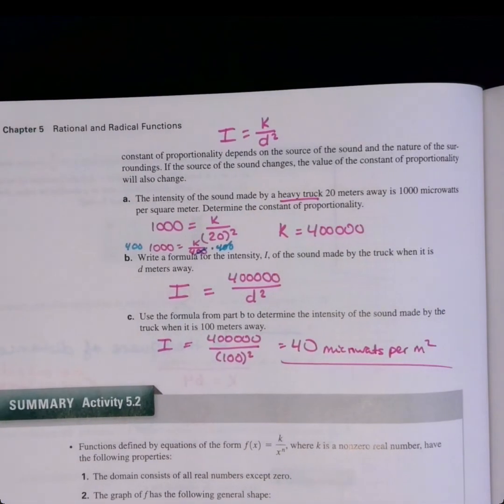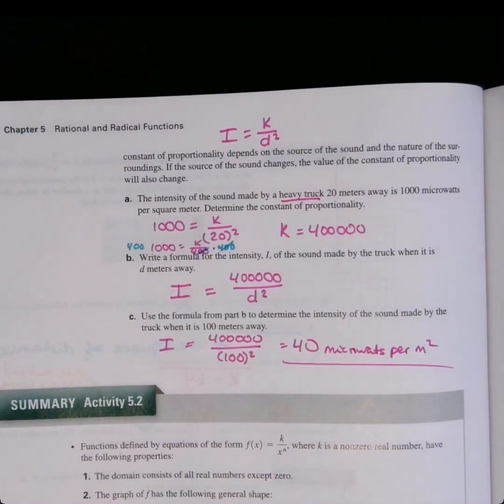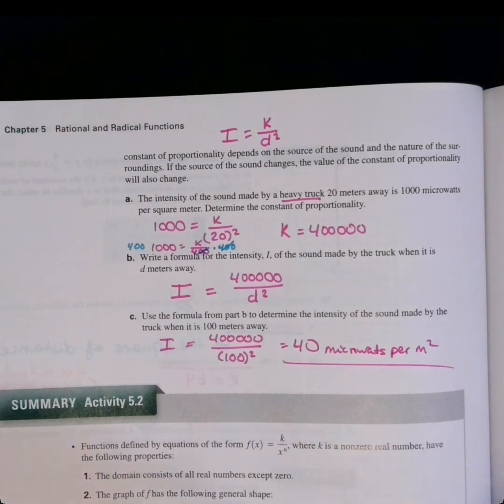So if it's 20 meters away, it's 1,000, but if it's 100 meters away, 40 microwatts per square meter would be its intensity. All right, and that's all.